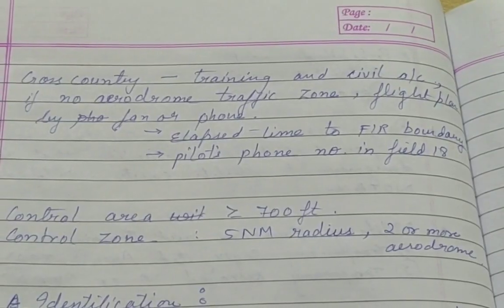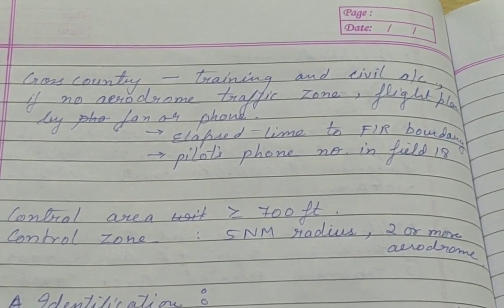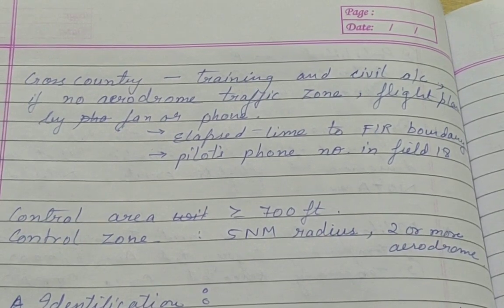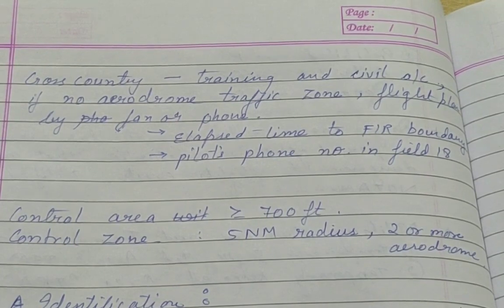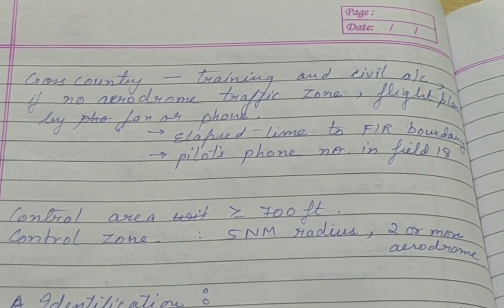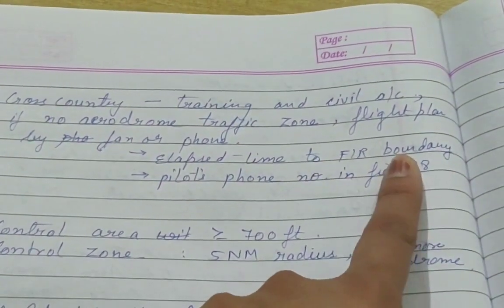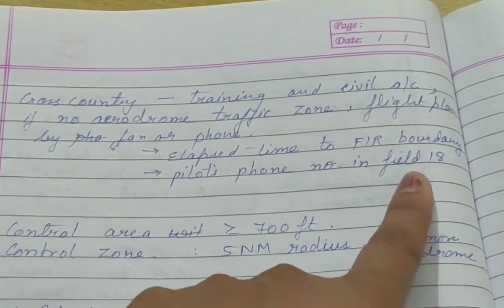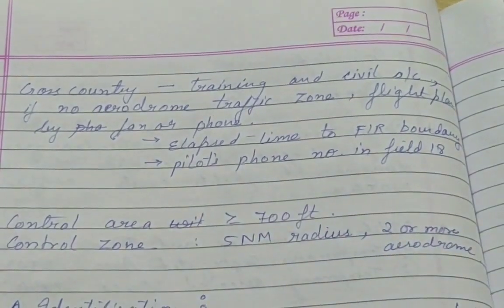For cross-country flights, the training and civil aircraft, if they are doing a cross-country flight and if no aerodrome traffic zone is there, the flight plan has to be submitted by fax or by phone, and in that flight plan, the elapsed time to reach the IFR boundary has to be there, and also in field number 18, the pilot's phone number should be mentioned.